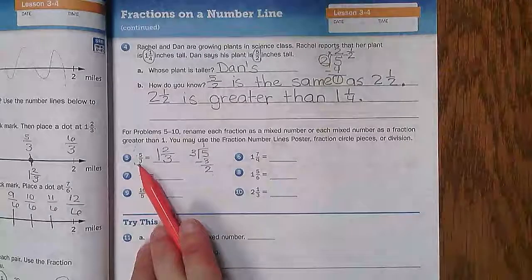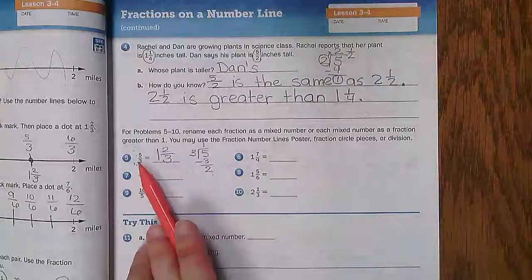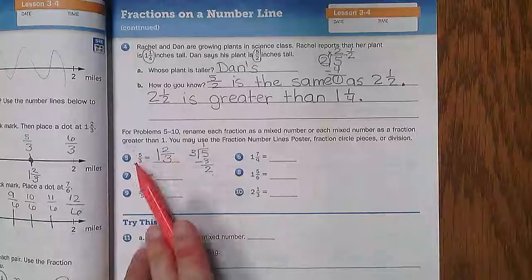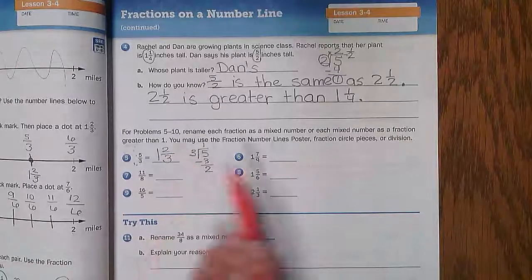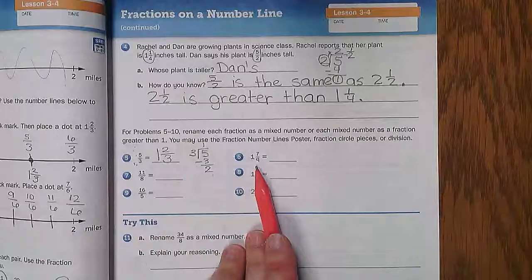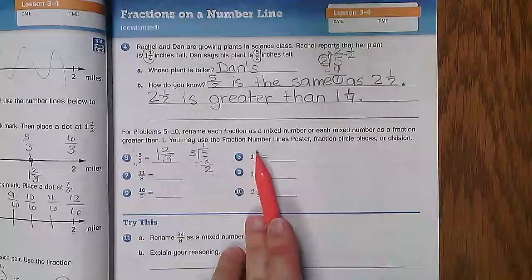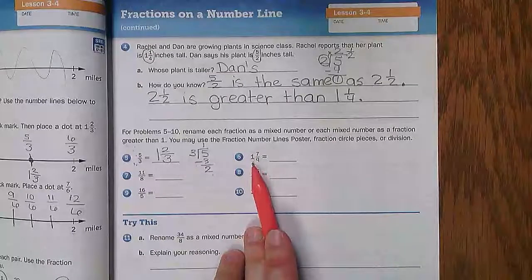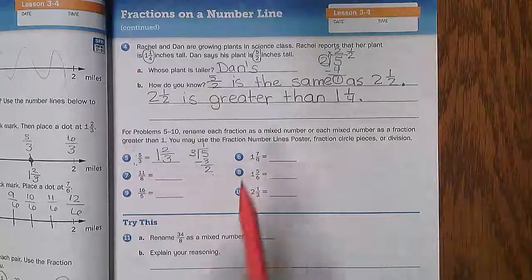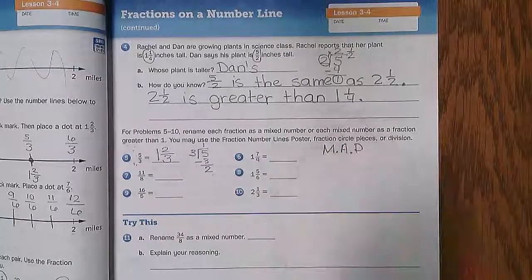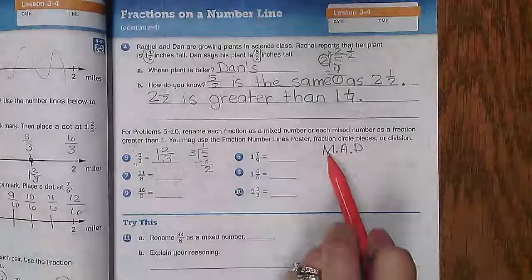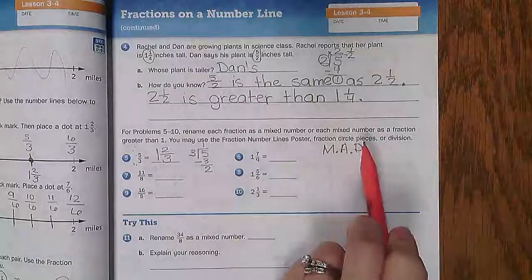That's called renaming a fraction. Here is one name. Here is another name. These are equal. All I did was reduce it, but they're still the same thing. Okay? It's just another way to write it. Let's look at this one. This one is not an improper fraction. It's 1 7/9. But we can turn it into an improper fraction by using a strategy that I call the MAD strategy, M-A-D. And what that stands for is multiply, add, denominator.